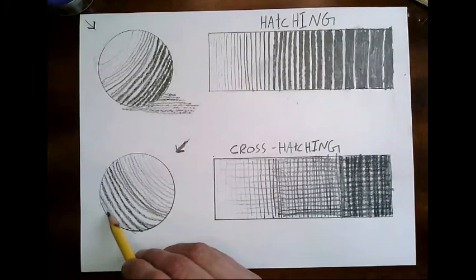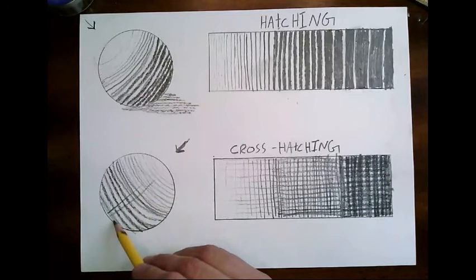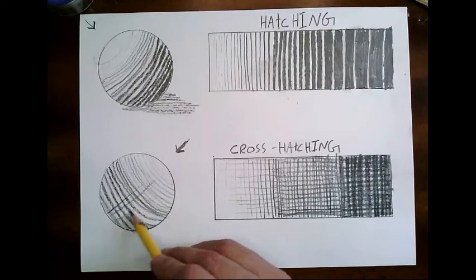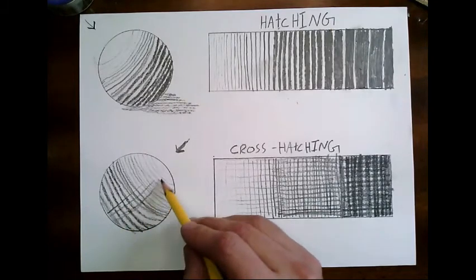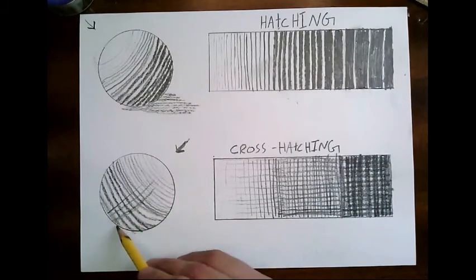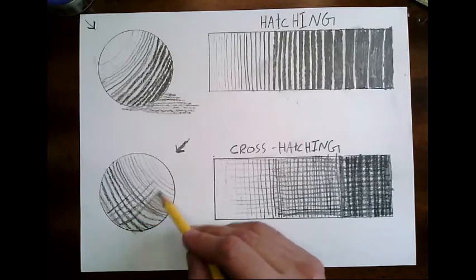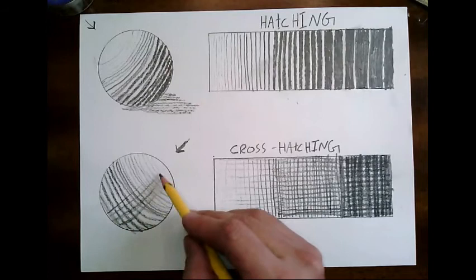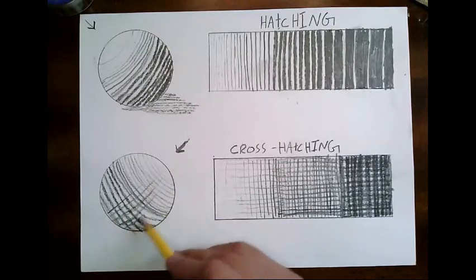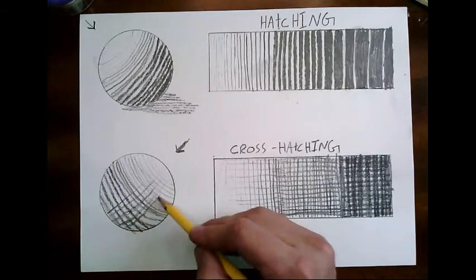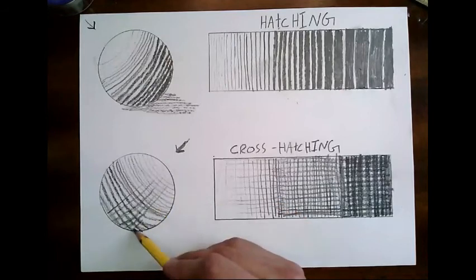Now we don't want to make straight lines straight across. Maybe our first one can, but the next lines after that should have a slight curve and appear as if they're coming out of the bottom of our sphere, slowly curving. And it's hatching, just like the regular hatching. We'll start darker where it's darker and slowly get light as we draw closer to that light source. So have some fun cross hatching your sphere.